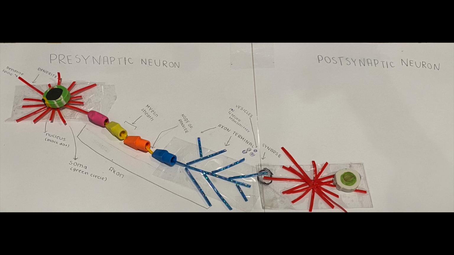Once the message has been received from a neuron, the neurotransmitters are released from the receptor sites and reabsorbed into the terminal buttons, also known as the axon terminals, which are at the ends of the axons, and that process is called reuptake. Additionally, in the diagram, we can see the node of Ranvier, which is the space between each of the myelin sheaths that are part of the axon.